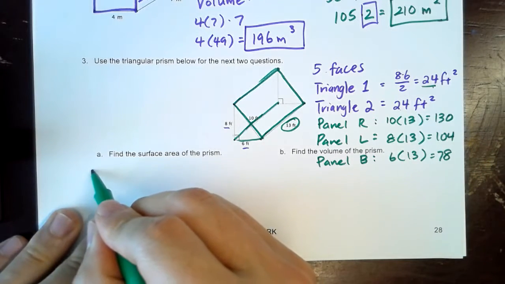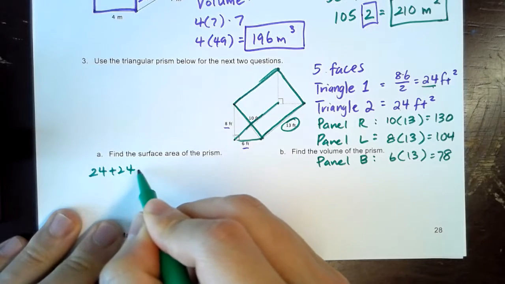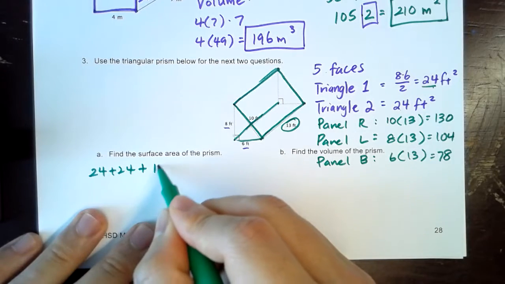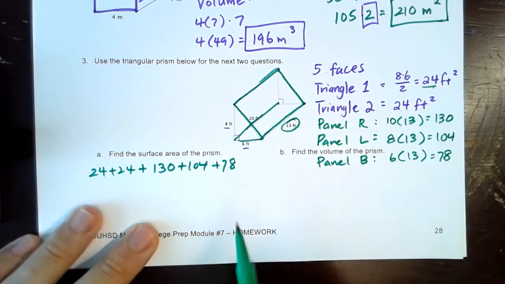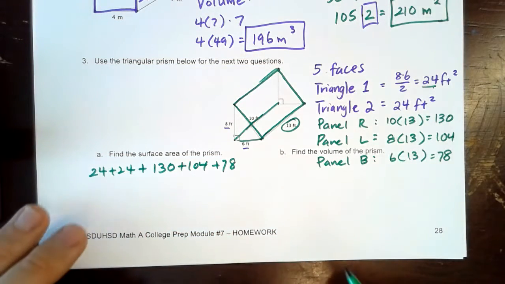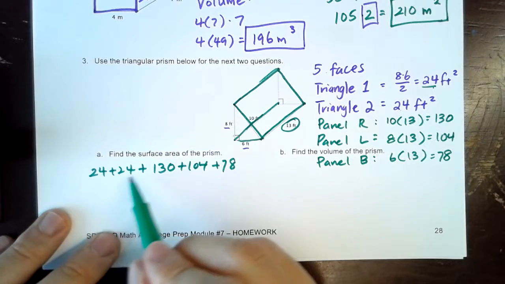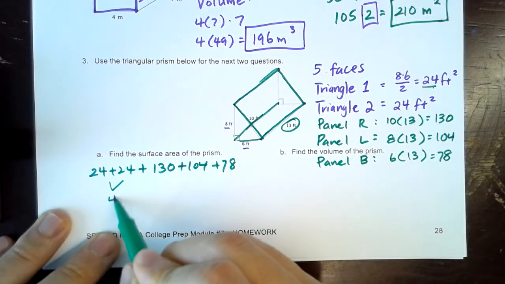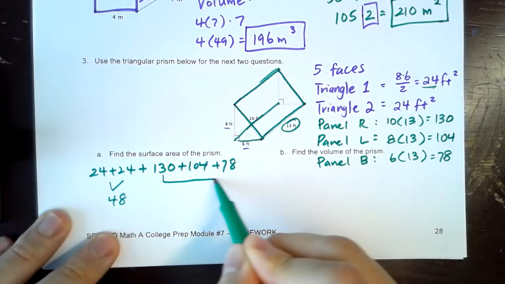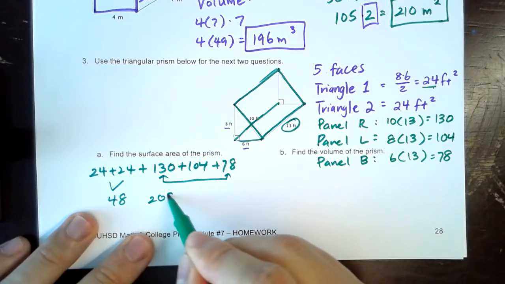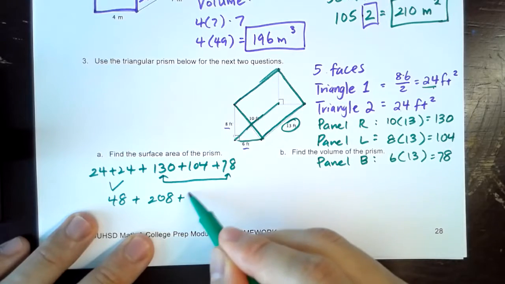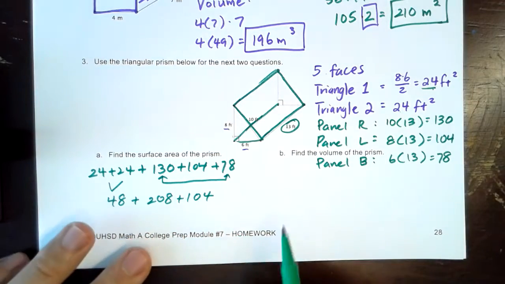So I'm going to write this on the left. 24 plus 24 plus 130 plus 104 plus 78. Now, obviously, you can use a calculator, but let's challenge ourselves. This is 48. 130 plus 78, I'm going to add them because it's easy. That's going to be 208. And then I'm going to add a 104 at the very end, which is the middle number.